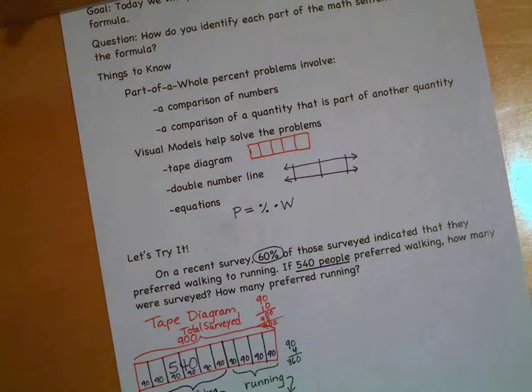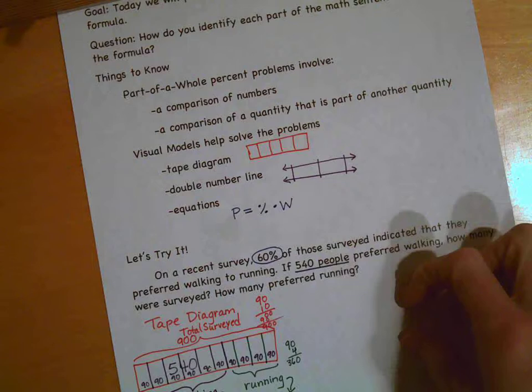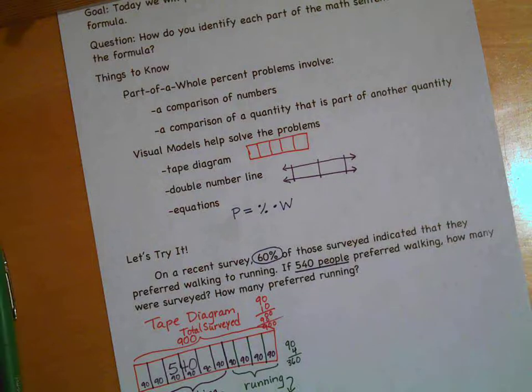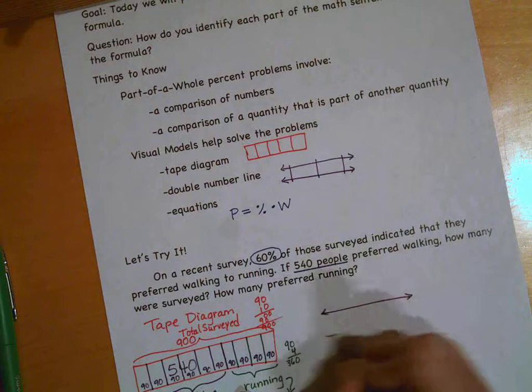All right, the next thing that it said you can use to figure these out is a double number line. The double number line is awesome. And the reason why it's awesome is because it does all of this that we had to do just on a quick number line. So I'm going to show you. Here's the double number line.